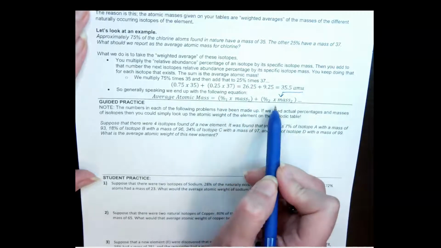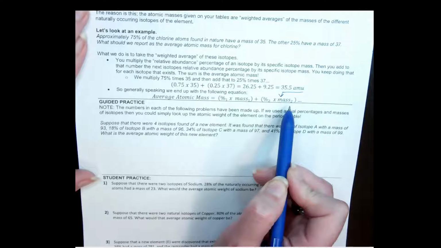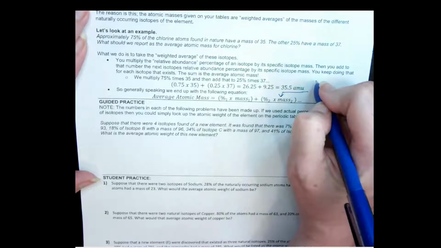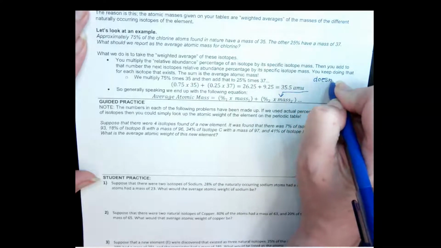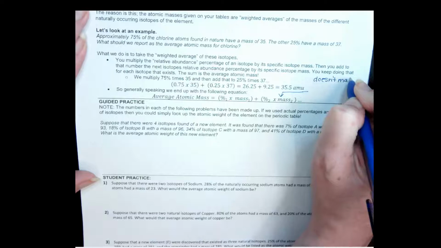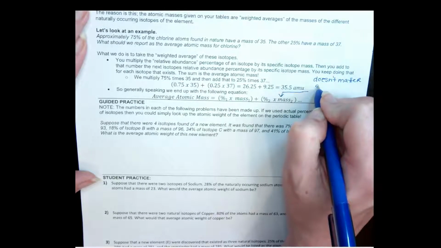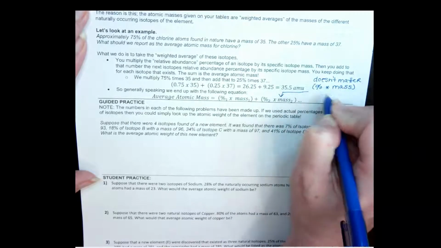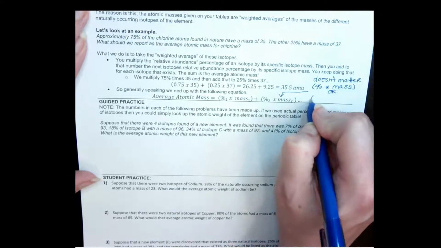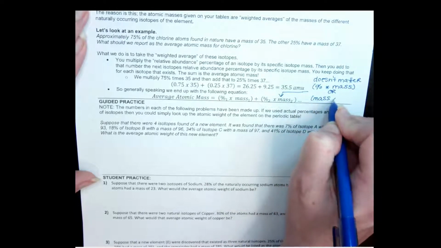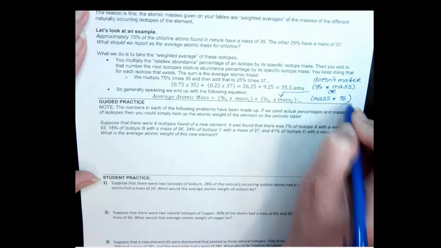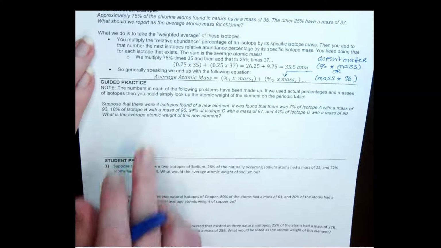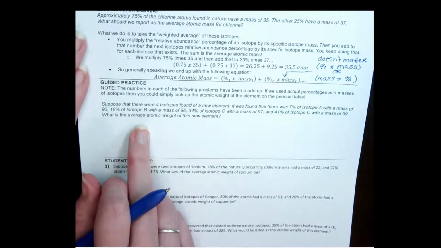One thing I am going to point out that sometimes bothers people: this version of the equation says percent times mass. In the lecture, I said mass times percent, but if you remember multiplication, it doesn't matter what order you do it. So if it's percent times mass or mass times percent, don't let that bother you. Do whichever you prefer. It doesn't matter to me. Okay. Down here, I think I'll do mass times percent.